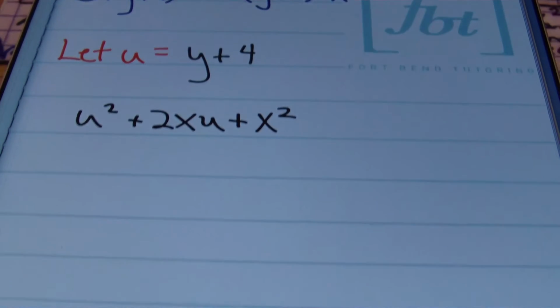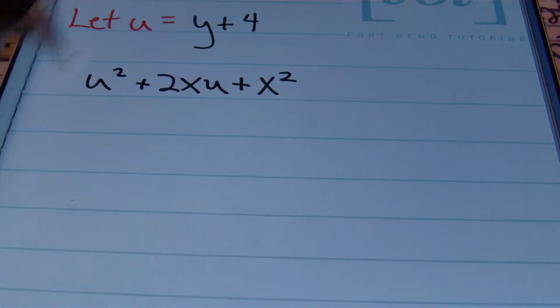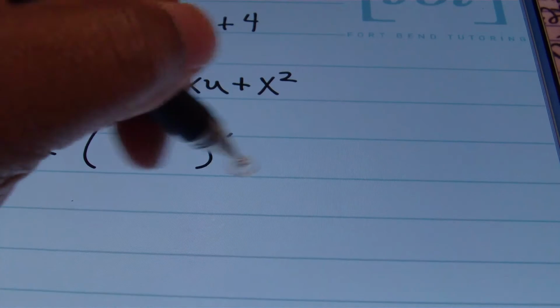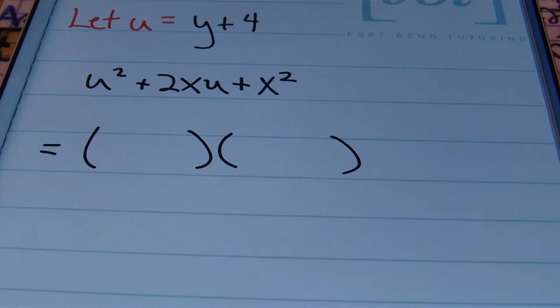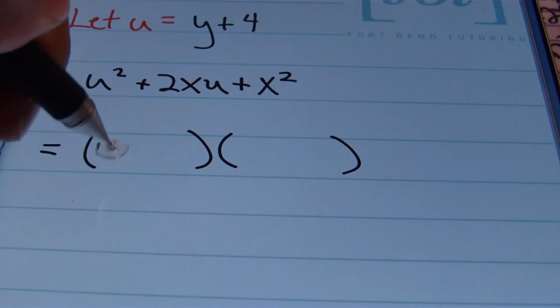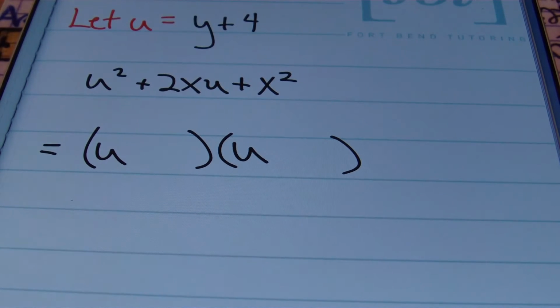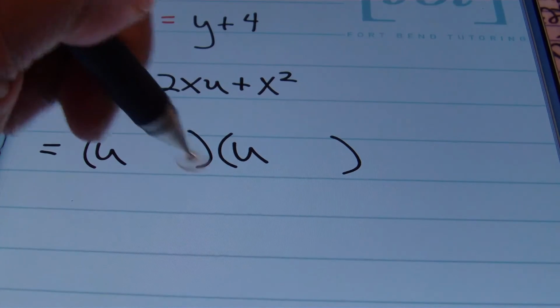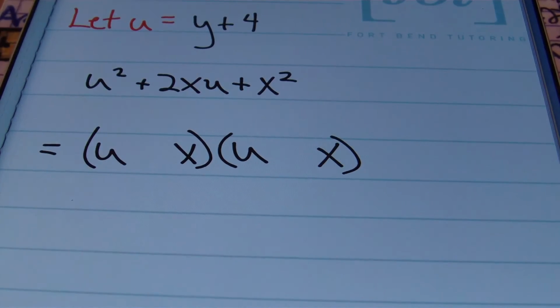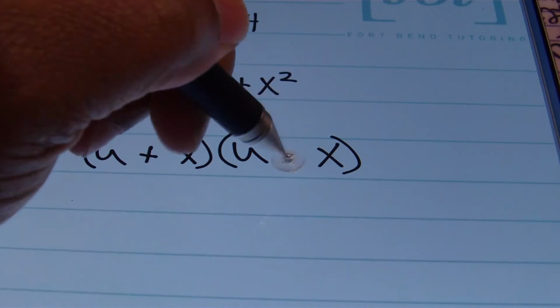That being the case, I'll go ahead and factor this out now. I'll open up two sets of parentheses. All right, I'll need the square root of the first term, which is going to be u. I'll then need the square root of the last term, which is x, and because the middle term is positive, each x will need to be positive.